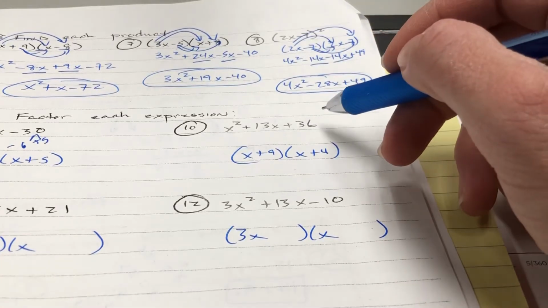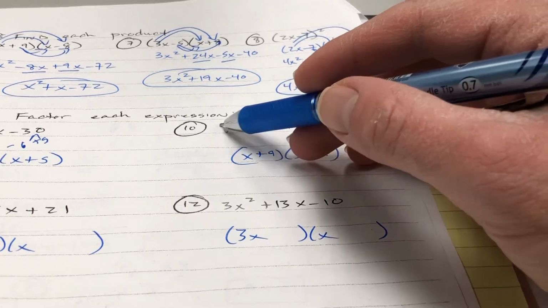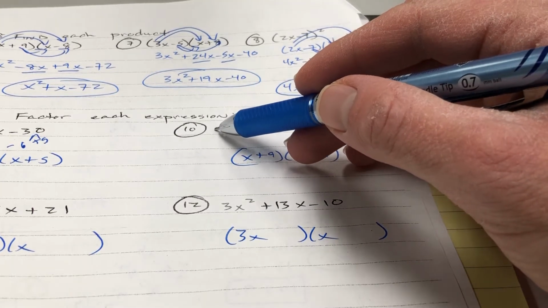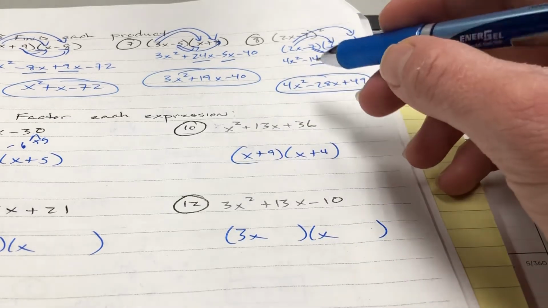All right, 10's about one of the easiest ones. You could see everything's positive. Again, I can do easy, simple factoring. I have a single x squared. I have all 3 terms present.